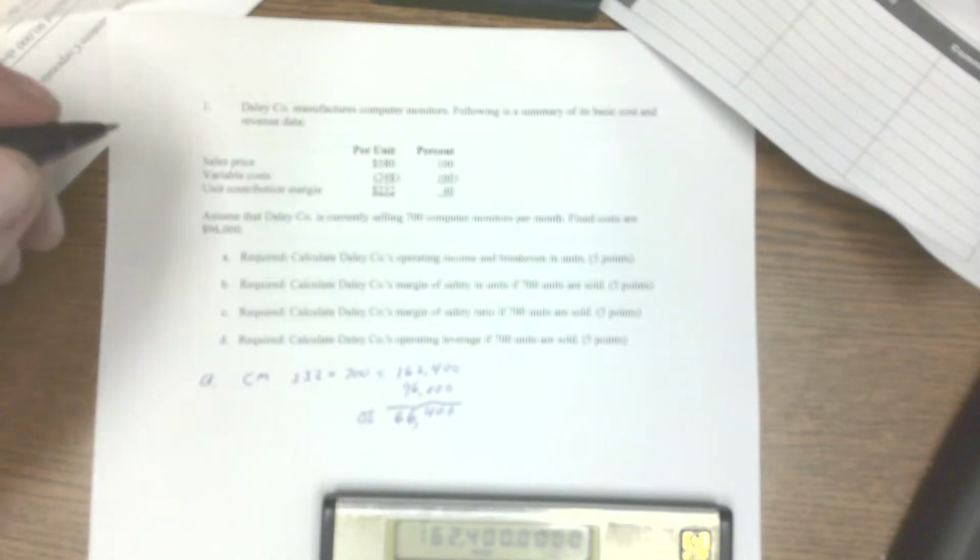And the break even is going to be the 96,000 divided by the 232. So break even is 414. It's 413.79, but when we talk about break even, we always round up to the nearest whole unit. So that's A.